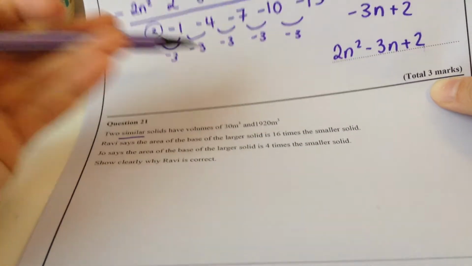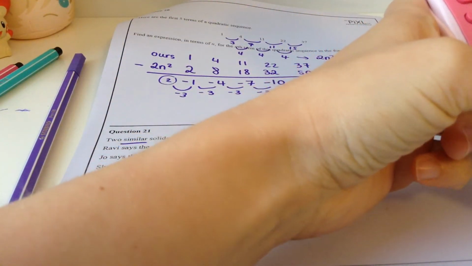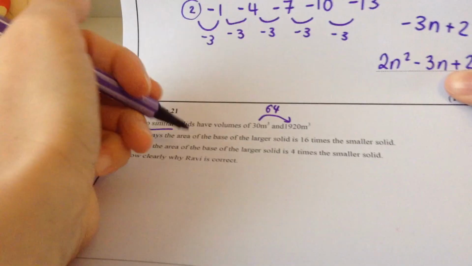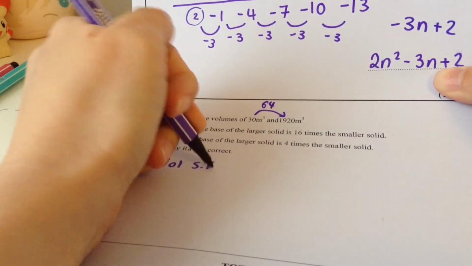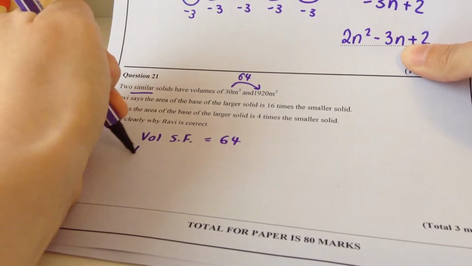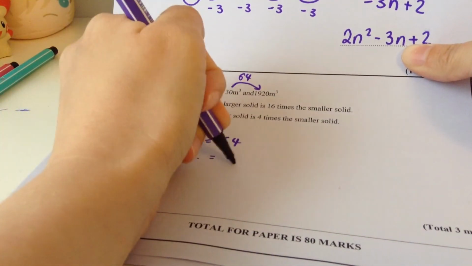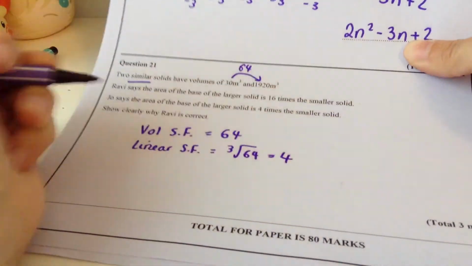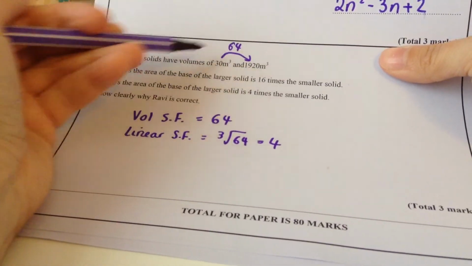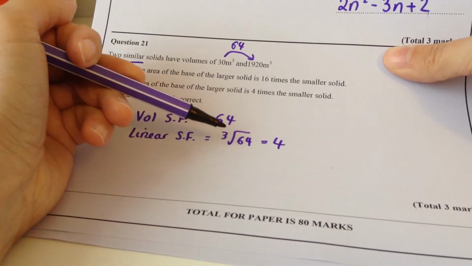Okay, let's work out the scale factor from here to here. 1920 divided by 30 is 64. Okay, so the volume scale factor is 64. Okay, which means that the linear scale factor is going to be the cube root of 64, which is 4. Okay, because this volume scale factor is all about cubes, so it's the linear scale factor cubed. So if we're going to go backwards, we're going to have to cube root it.